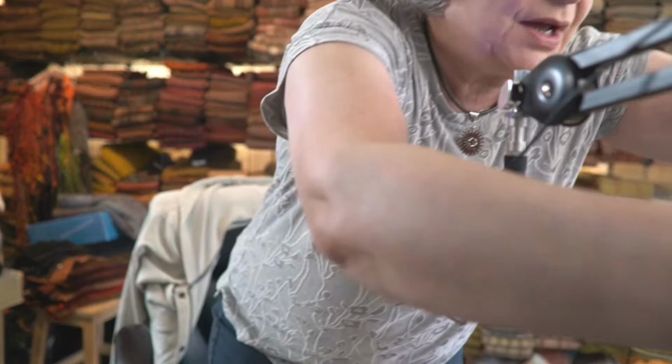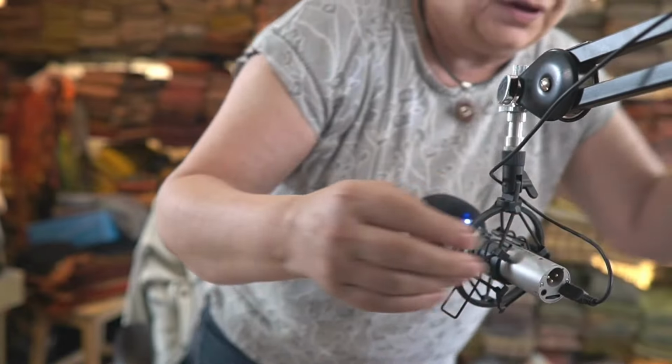Let me move this monitor. There was a little bit of furniture moving around today. It's in the wrong spot. I can't get my microphone down and out of the scene. There we go.